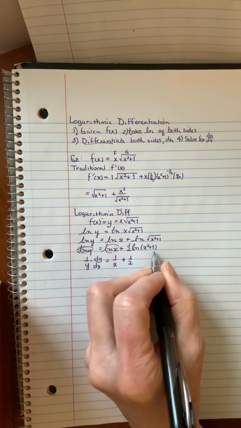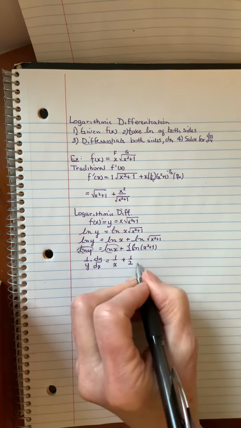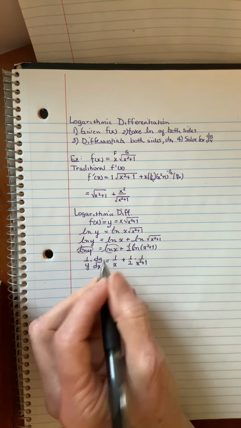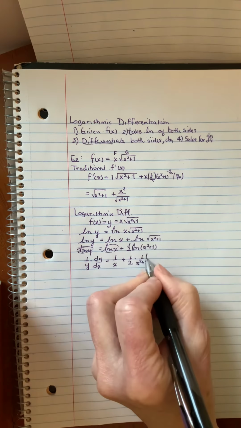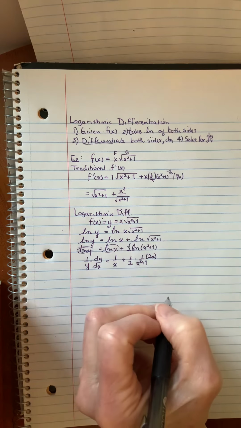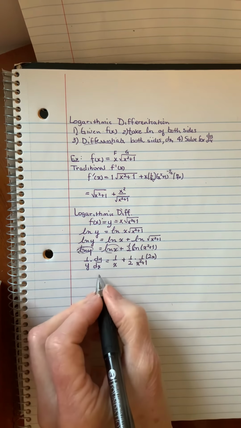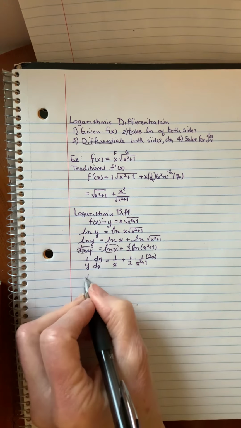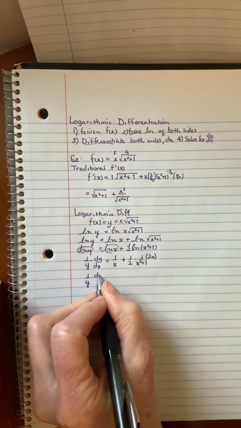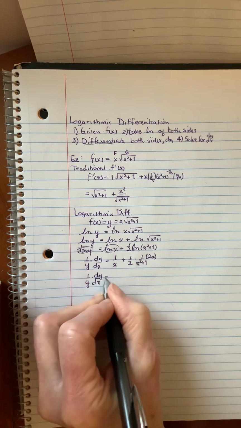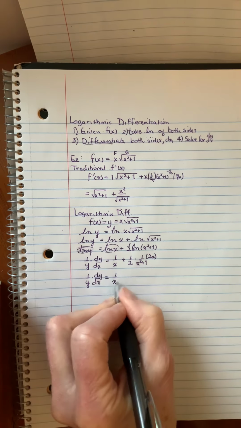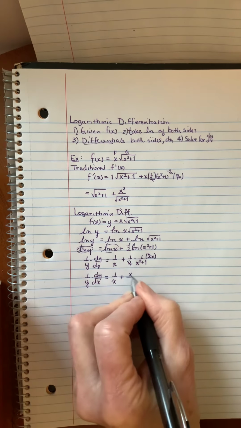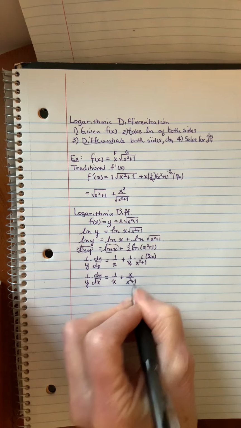Then we've got plus 1/2. Then we've got another log. So the derivative of a log function is 1 over x squared plus 1, then times the derivative of the inside, which is 2x in this case. So now here's what we have. We have 1 over y dy dx is equal to 1 over x plus, I can cancel that, I've got x over x squared plus 1.